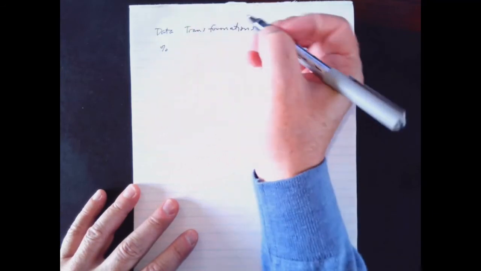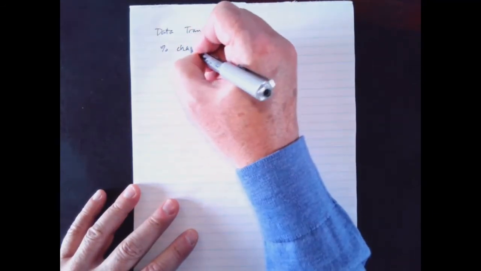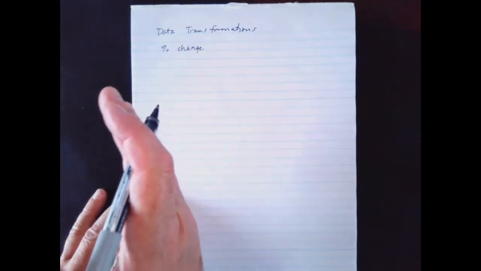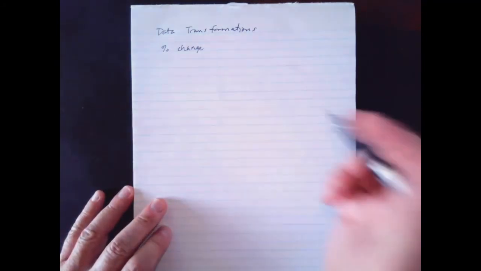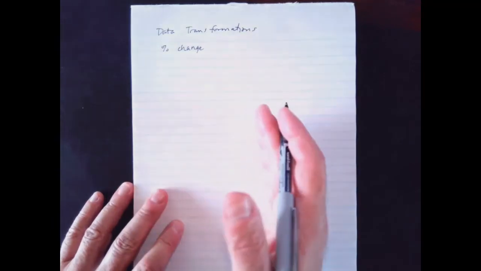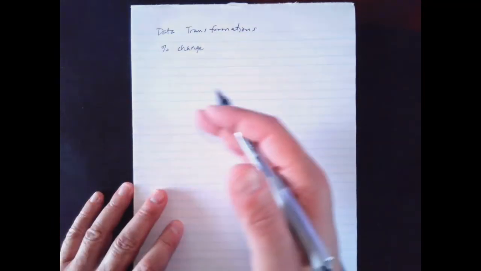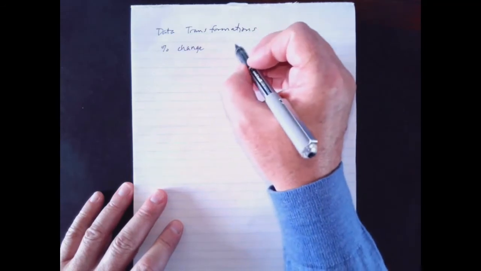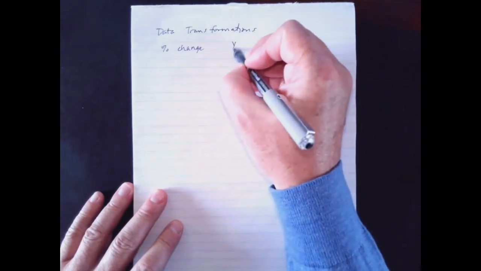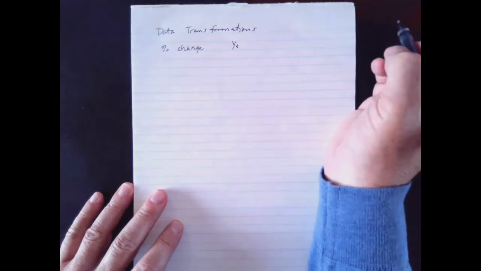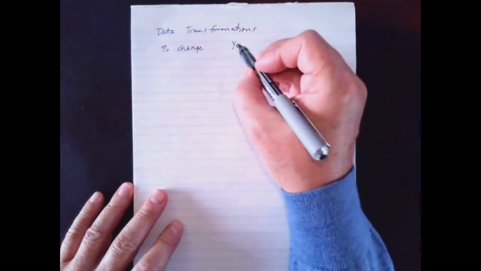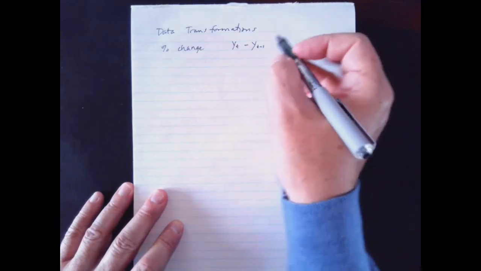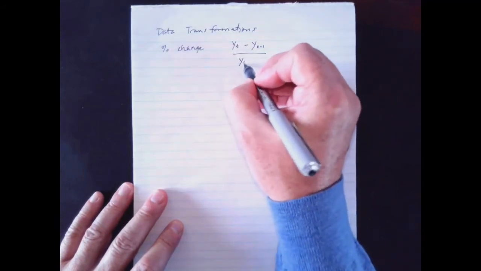One of the common transformations we make is a percentage change. So you get a time series of numbers. Let's say it's the wage rates of workers in an industry, and you're interested not only in those numbers but also the percentage change each period. If you have the data in time series format, you take yt and subtract yt minus 1, and divide by yt minus 1.